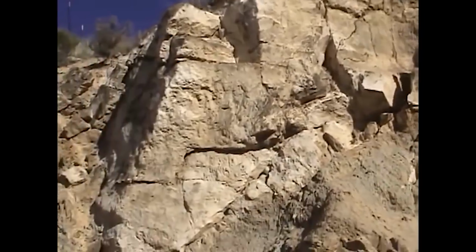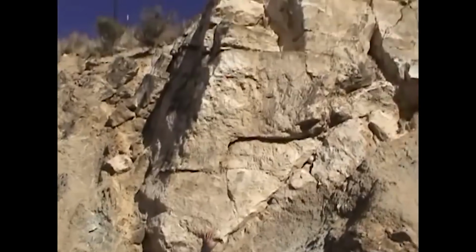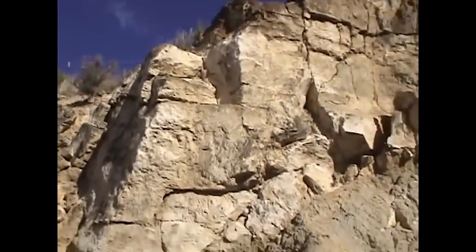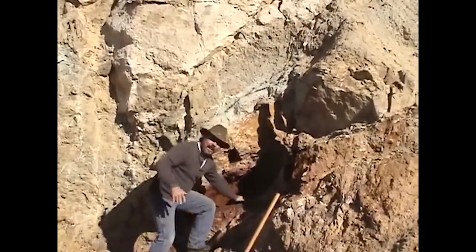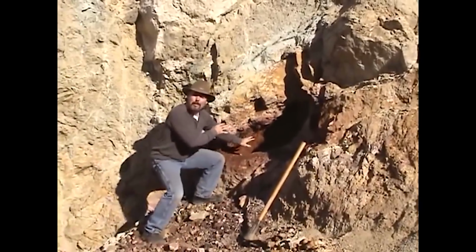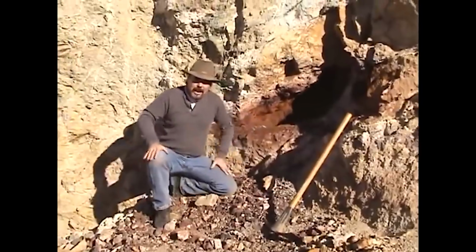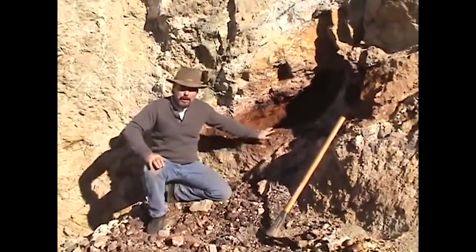And here you can see limestone, and then down here you can see the decomposing granite right here. See how soft that is? Well, right here, this is what the old timers were looking for. This we tested has gold in it. This is what they were chasing.